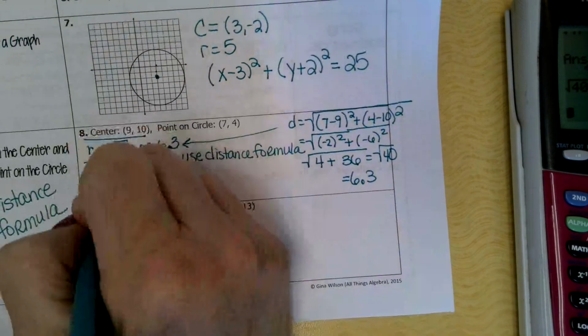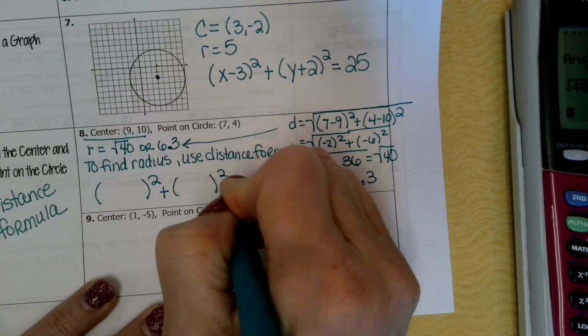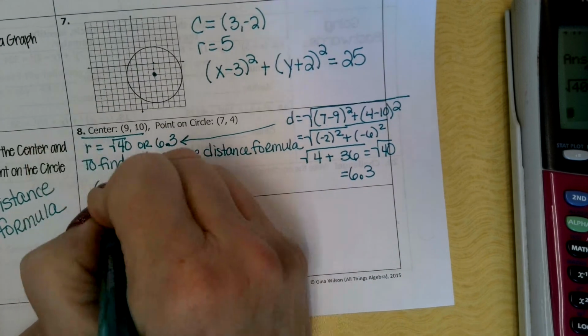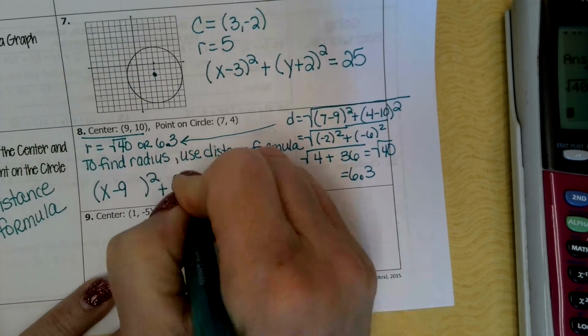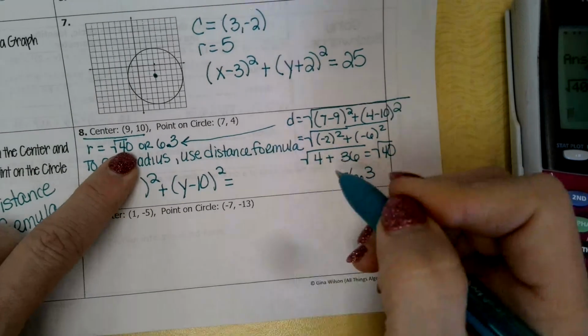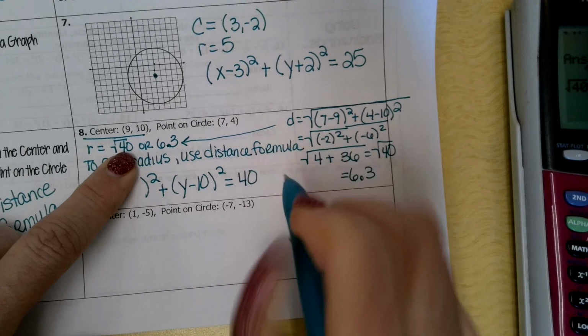All right, so now let's write our answer. Our goal is to write the equation of the circle. So it's going to use the center, x minus 9, y minus 10. And if I'm using this, I square the square root and it just gives me 40.